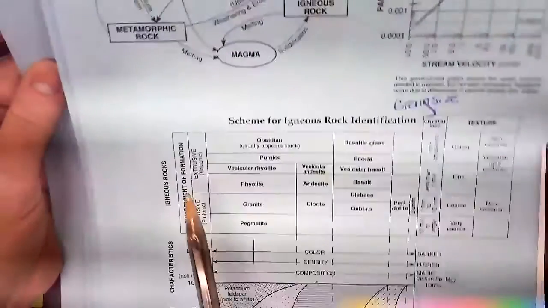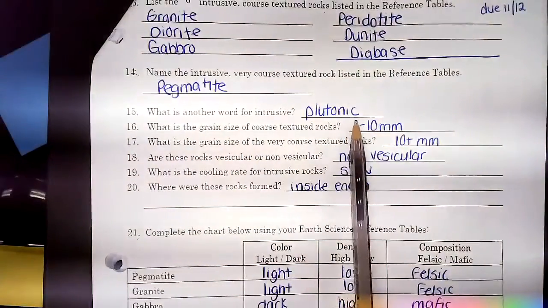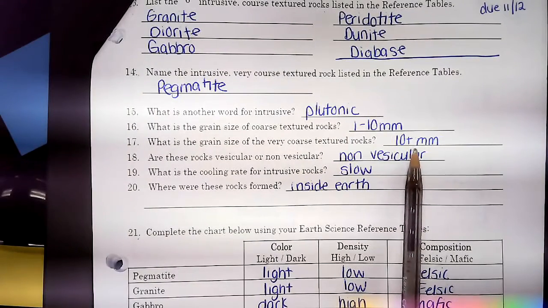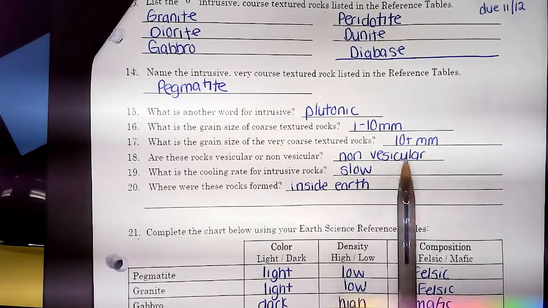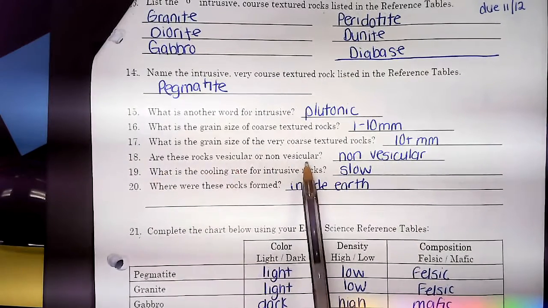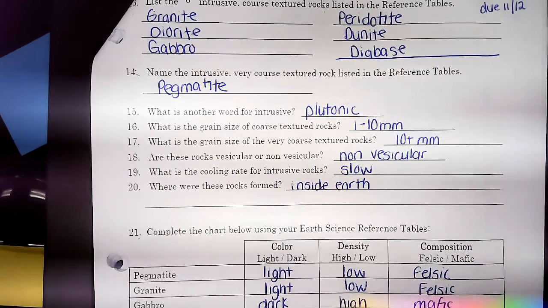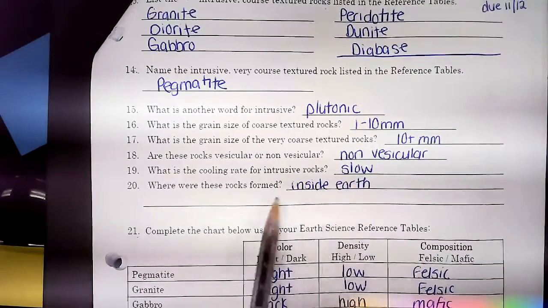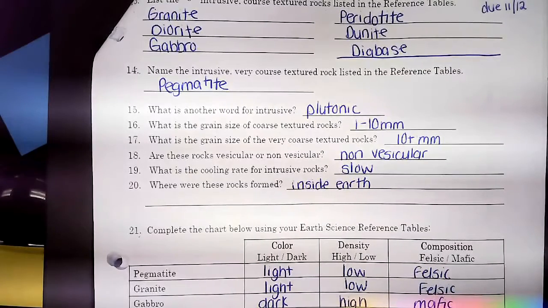Another word for intrusive is plutonic. And again, right off the reference table, coarse are 1 to 10, and very coarse are 10 plus millimeters. It says, are these rocks vesicular or non-vesicular? So yes, they are intrusive, but that didn't answer the question. So they are non-vesicular. They are intrusive, which means they cool slow. And then it asks where. As long as you said something about inside, you're good.